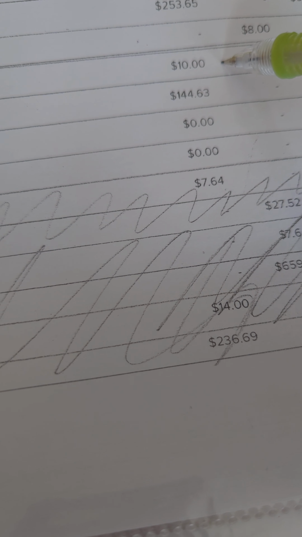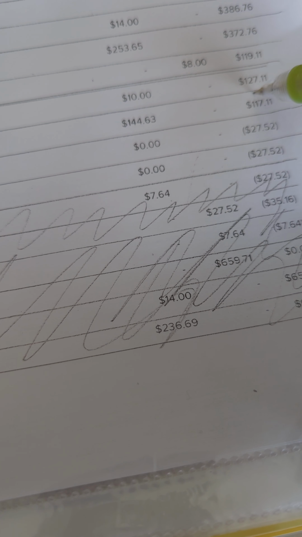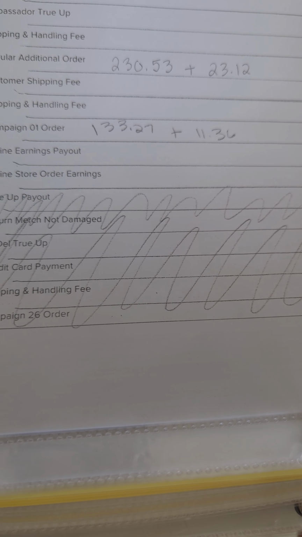Because they will show you on the same day you were charged shipping and handling. And shipping and handling for me at that point was $10. Why? Because it was over a certain amount. Okay, so now I have a balance of $127.11. So how am I going to put this on my sheet?